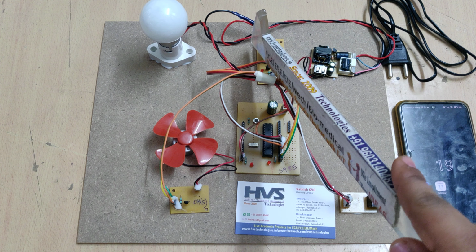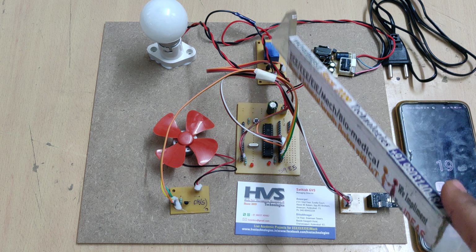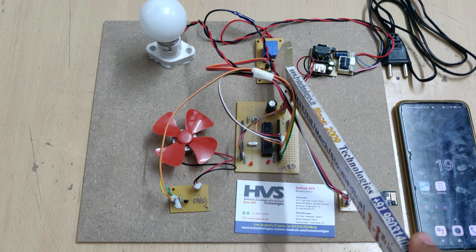And here we are having three inputs. One is for power, VCC and ground, and another one is for this pulse supply, and whenever we give a DC pulse, then only the relay will be switched on.